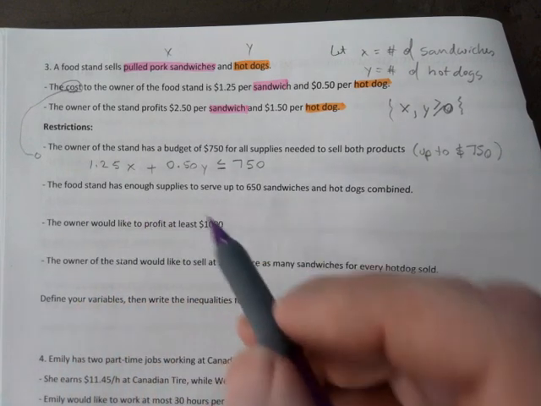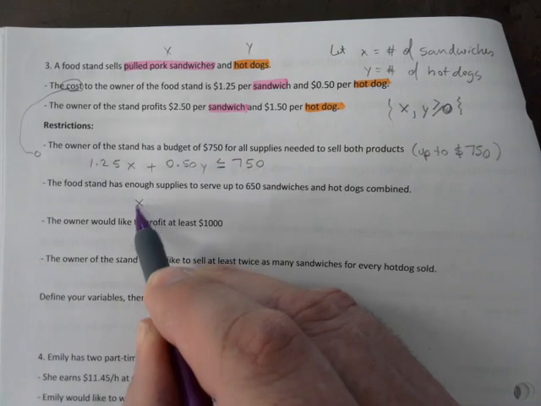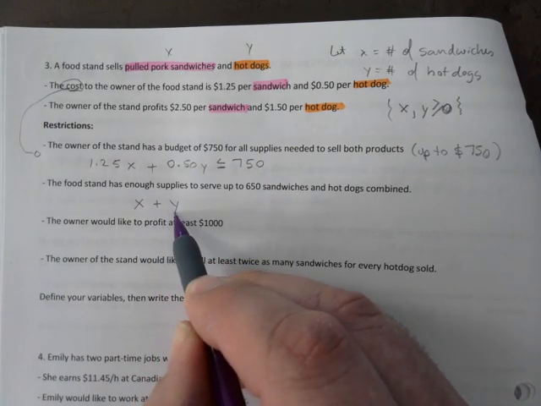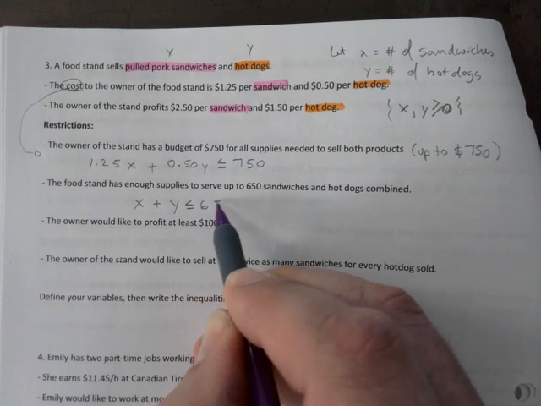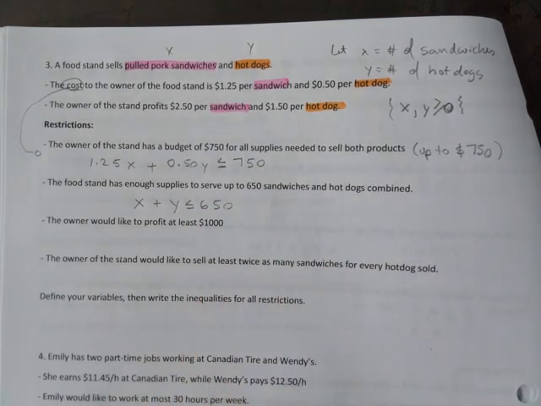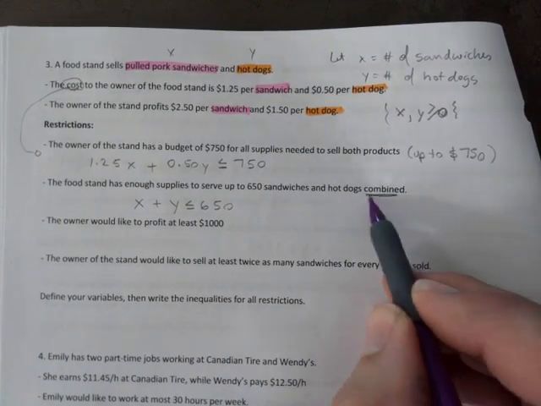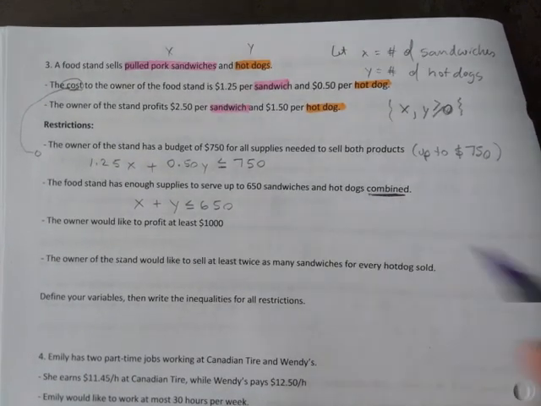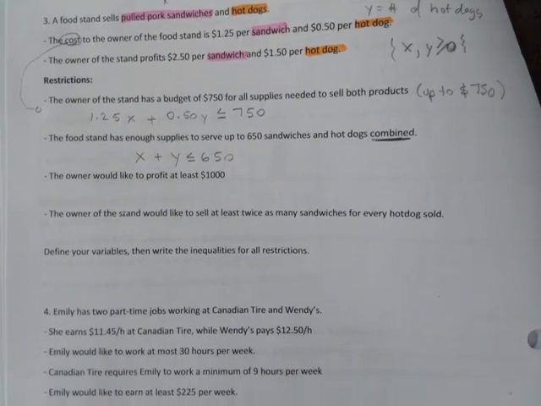A food stand has enough supplies to serve 650 sandwiches and hot dogs combined. So the number of sandwiches and hot dogs combined has to be less than or equal to 650. That's what that is saying. The emphasis is on combined. That is usually both of them together, not just one of them separately.